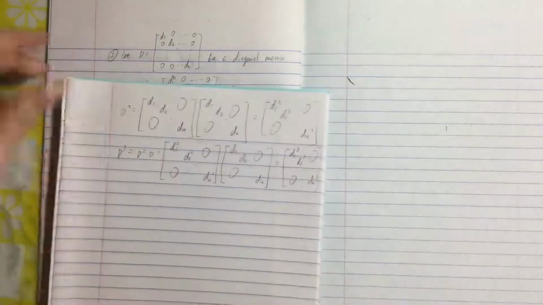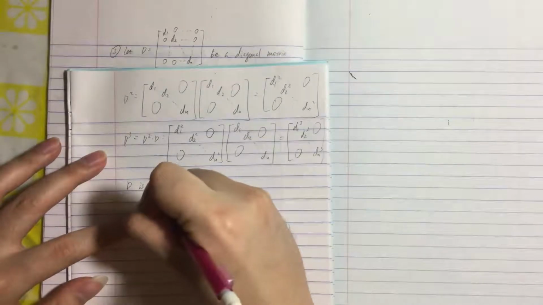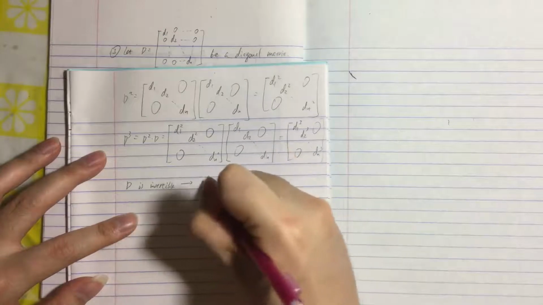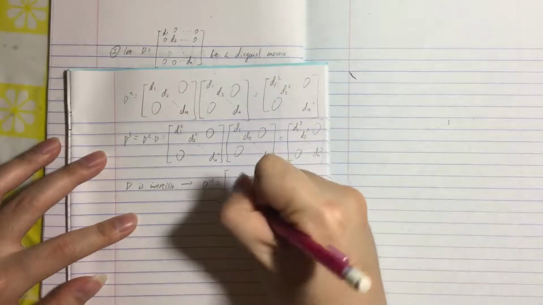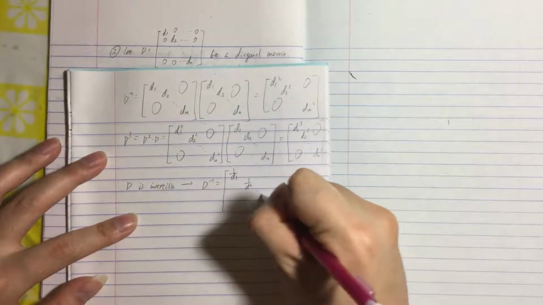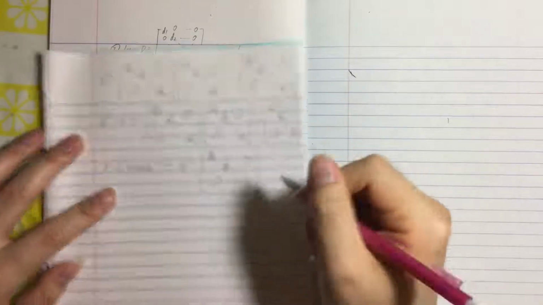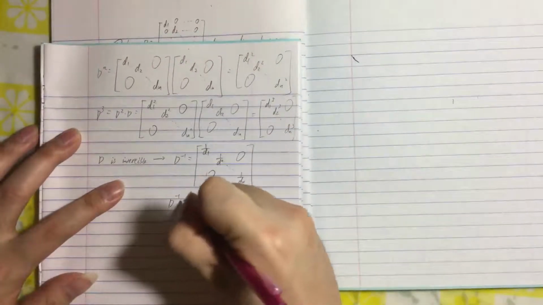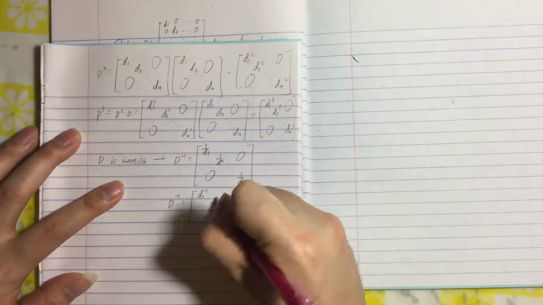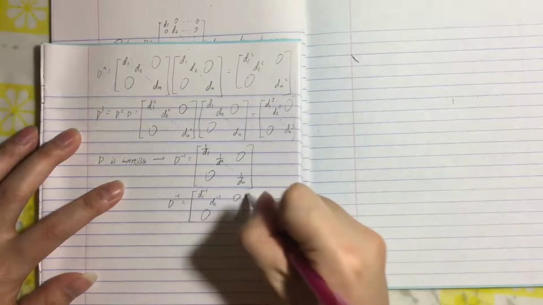If D is invertible, that means the inverse of D exists, and the inverse of D equals 1 over D1, 1 over D2, 1 over Dn in the main diagonal, and 0 elsewhere, which means the inverse of D equals D1 raised to -1, D2 raised to -1, and Dn raised to -1, 0 elsewhere.